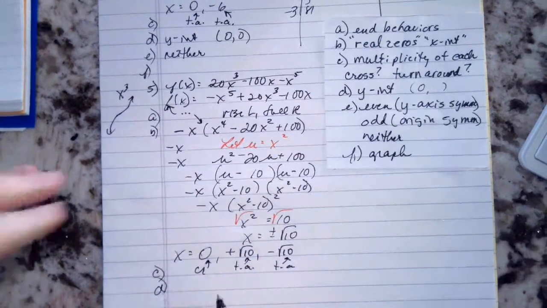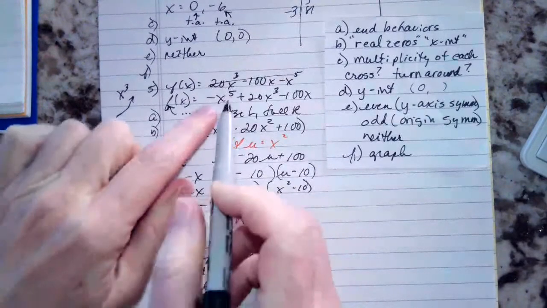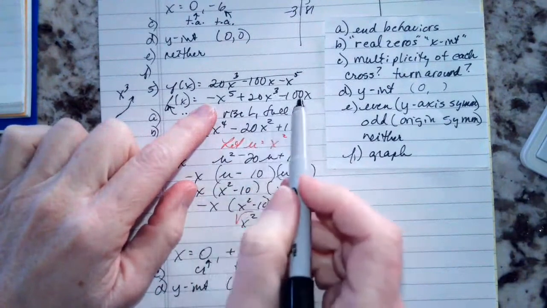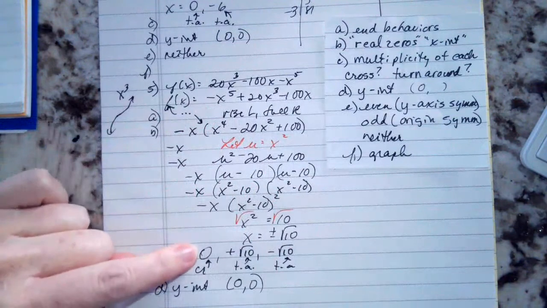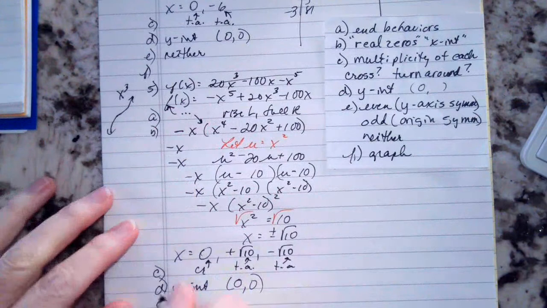Okay, let's look at the y-intercept. You know that anytime you see the word intercept, you're zeroing out the other guy. Let's put in zeros: 0 to the 5th, 0 to the 3rd, 0, 0. Okay, so we're at 0, which is this crossing place too. So this did not give us any more information.